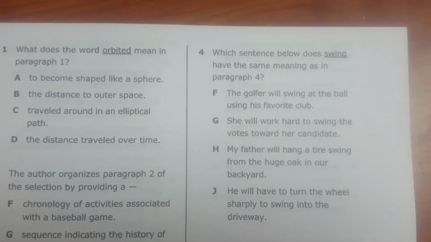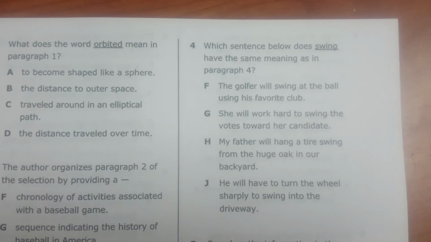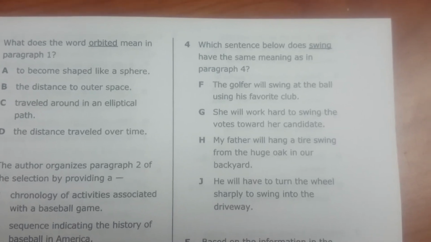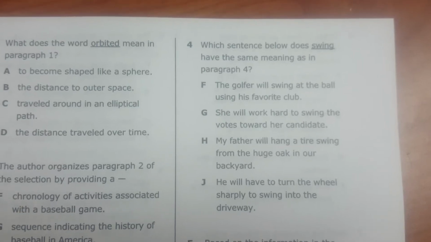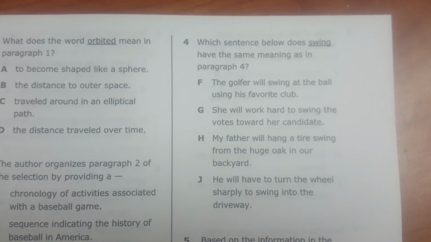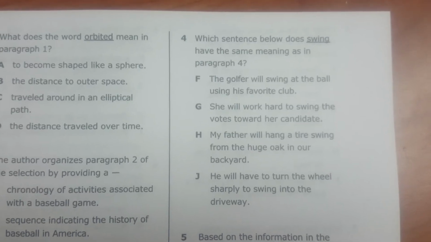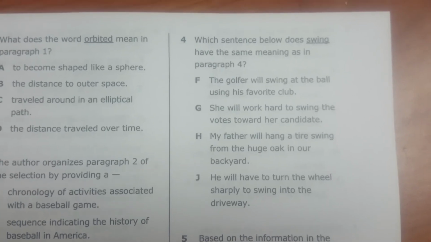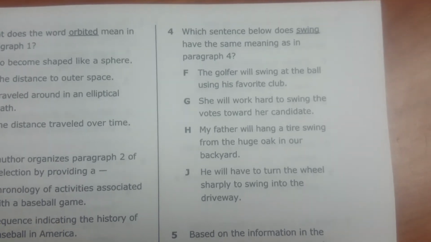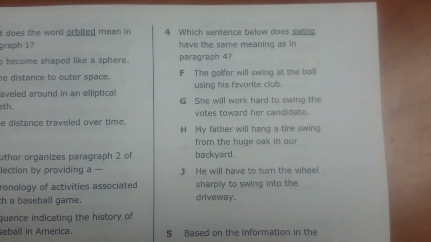Number 4, which sentence below does swing have the same meaning as in paragraph 4? So this means that you're going to want to look at the word swing used in paragraph 4, decide how it's meant, then come back here and think which one of these sentences uses it the same way. Okay?